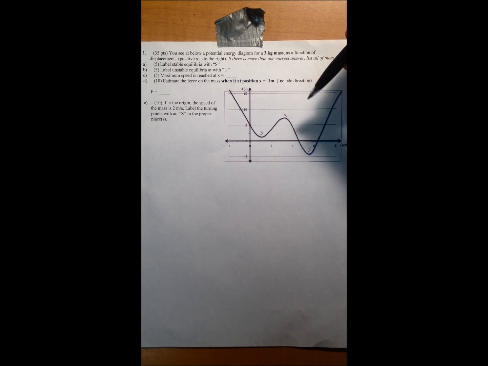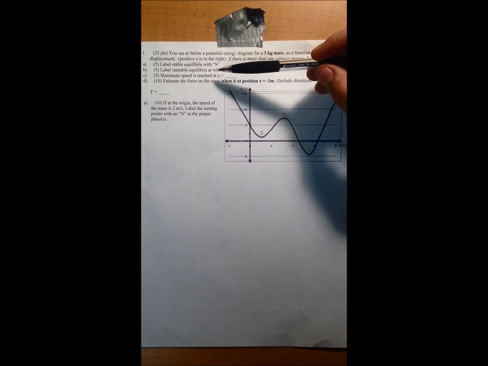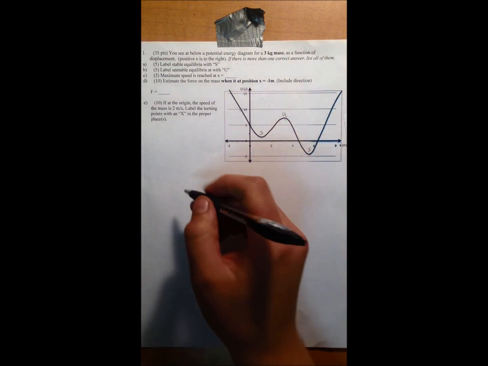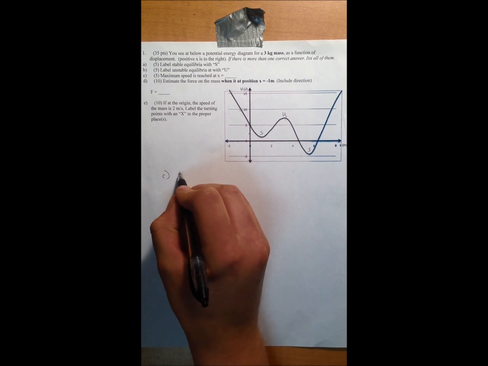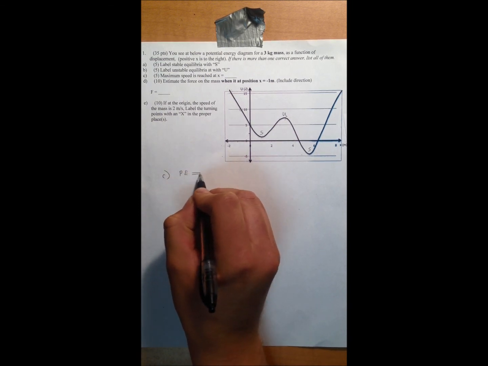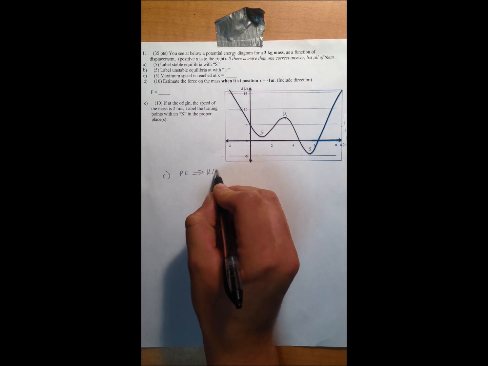Now we need to find the maximum speed that the object reaches. The maximum speed will be where all the potential energy has been converted into kinetic energy.